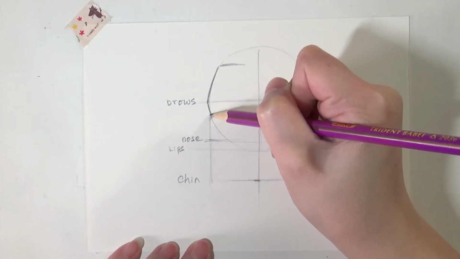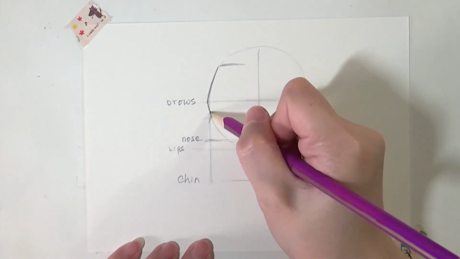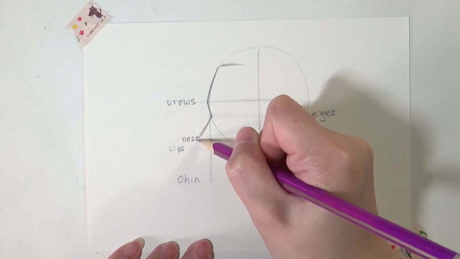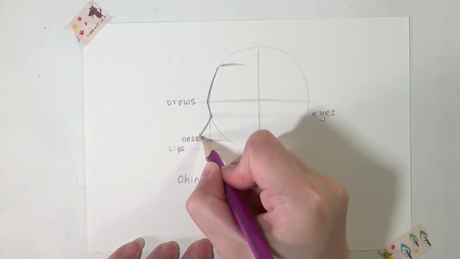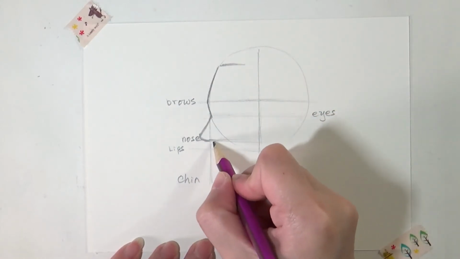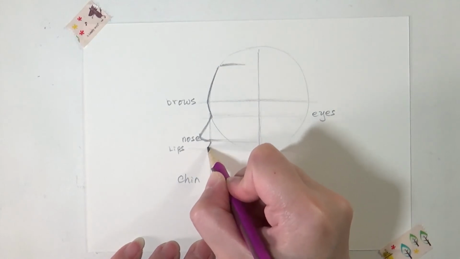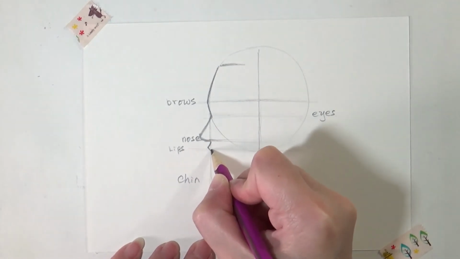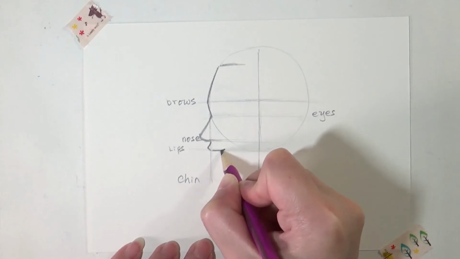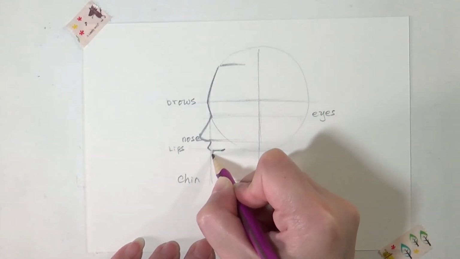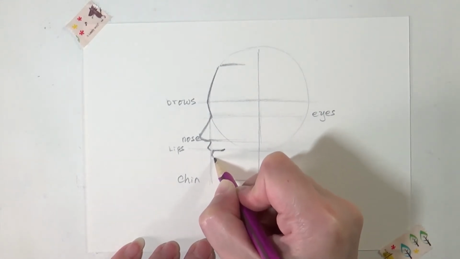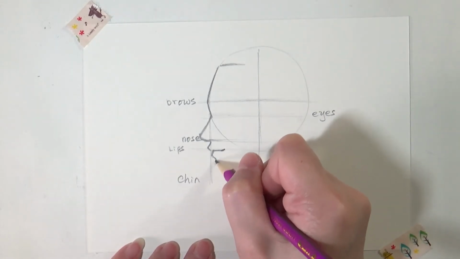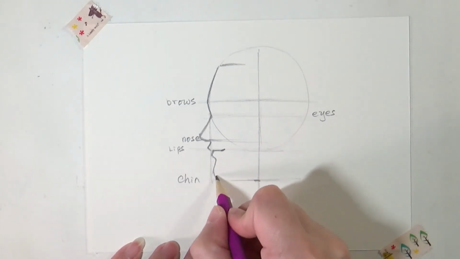Then it goes into the eyes. And then goes out down to the bridge of the nose. Turning it around backward, the upper lip sticks out a little bit, and then draw the middle line of the lips. The lower lip still sticks out, but not as much as the upper lip. And then draw the chin, sticking out as much as the forehead.